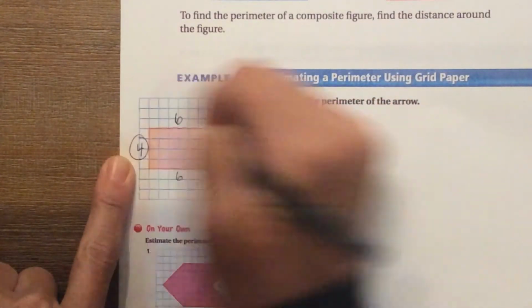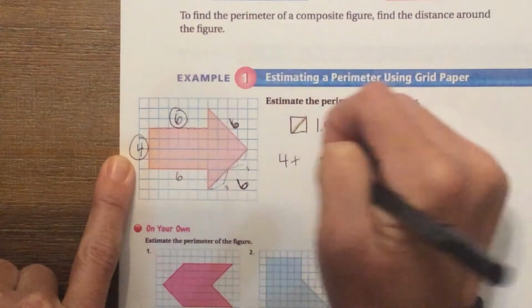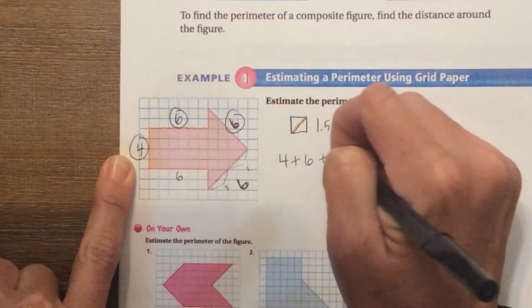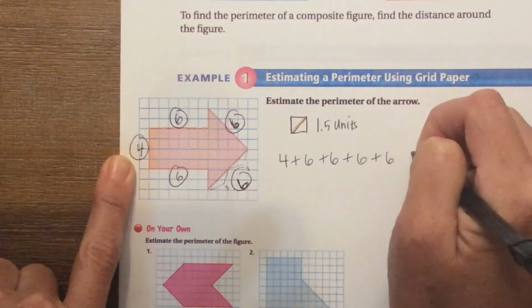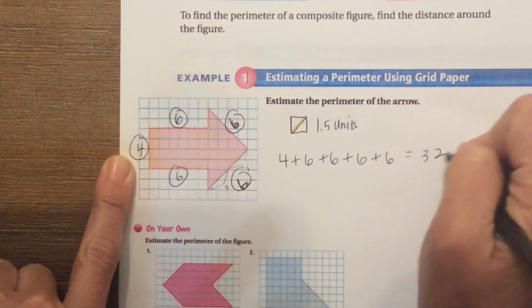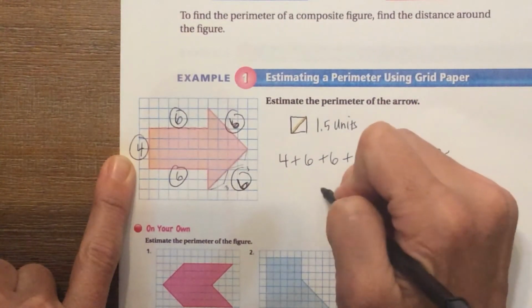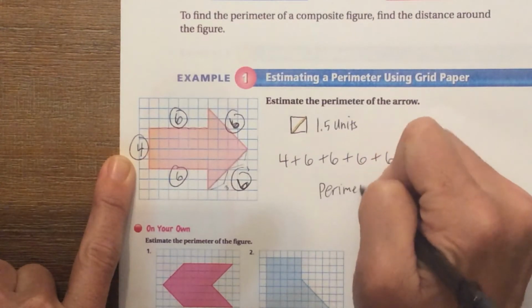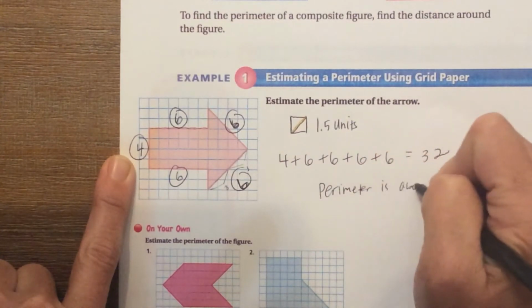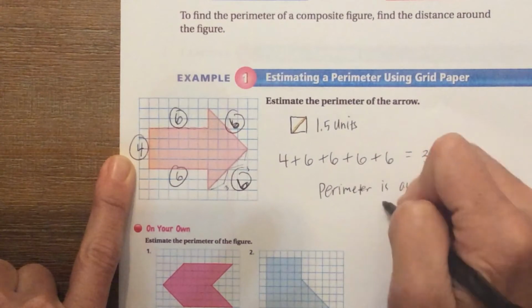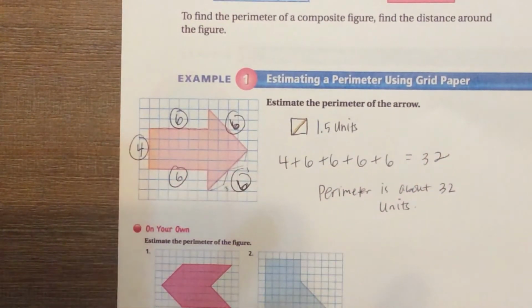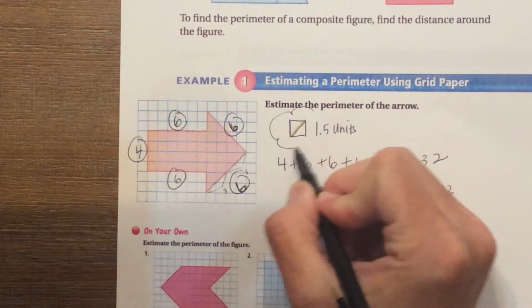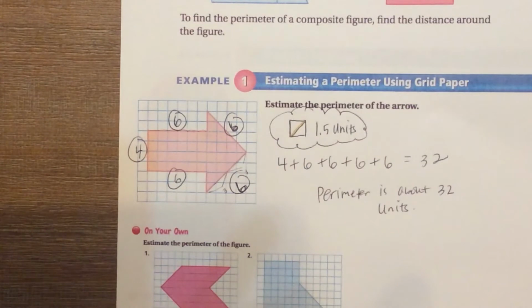We have 4 plus 6 plus 6 plus 6 plus 6, and that equals 32. So the perimeter is about 32 units, and we use the word unit since we don't have an actual unit of measurement, okay? So it's just counting, but this is an important piece to remember right here.